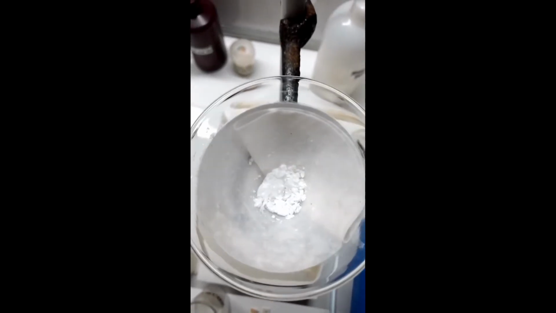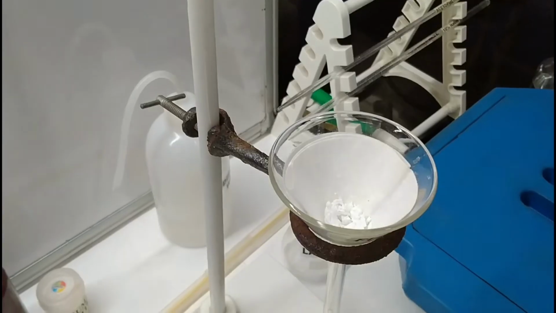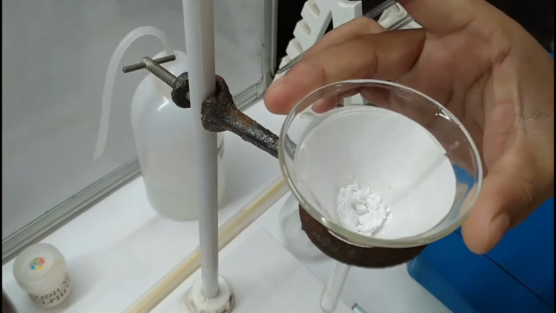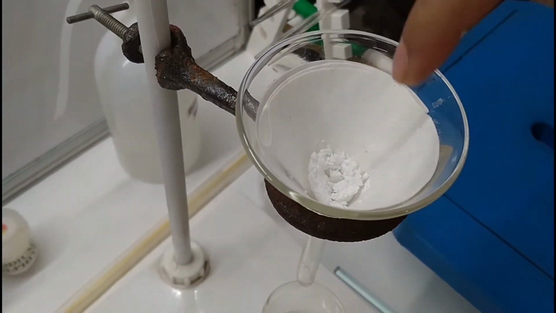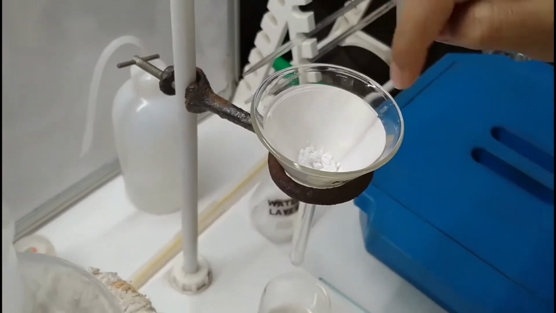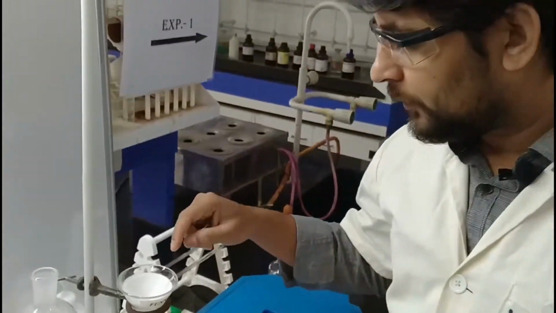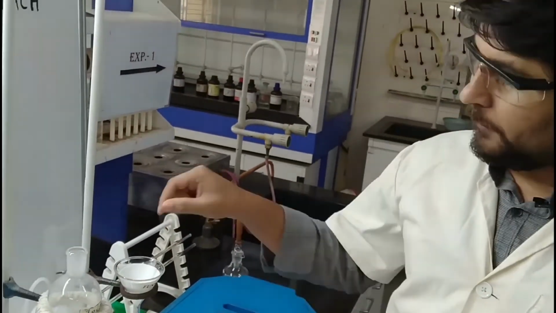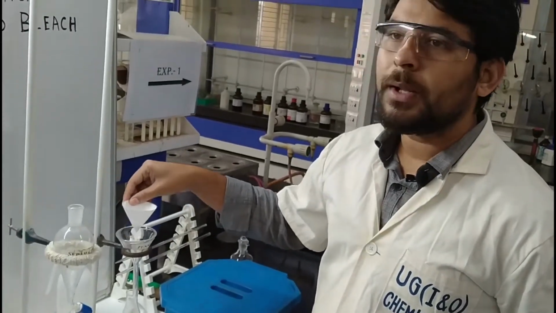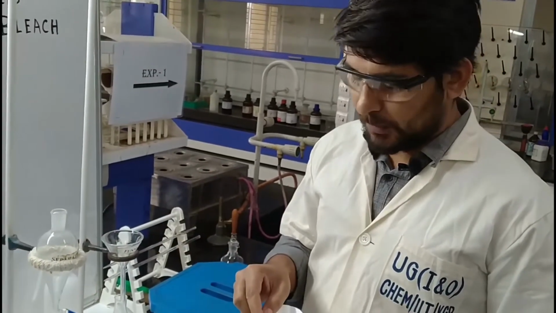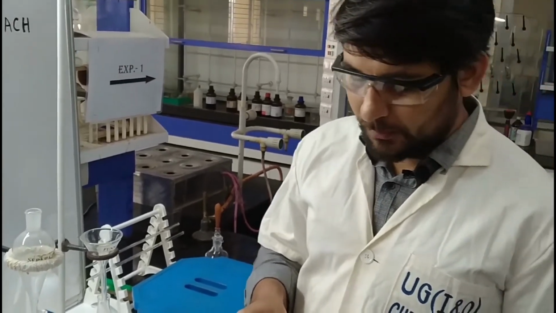So this is the benzoic acid gathered in the center of the funnel. Students, now you can see all the prepared benzoic acid is gathered at the center of the filter paper cone. Our next work is to remove this from the funnel, then dry it, and then take the weight of the prepared benzoic acid.